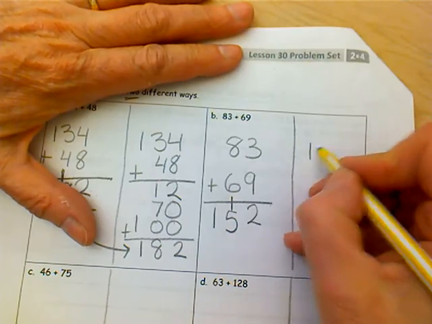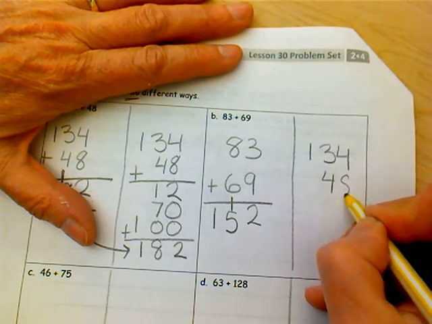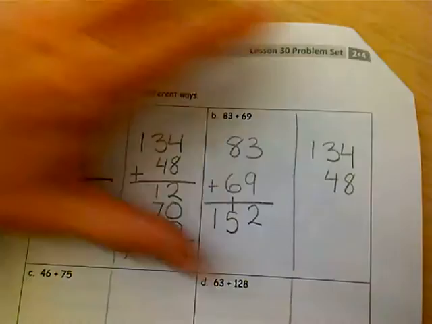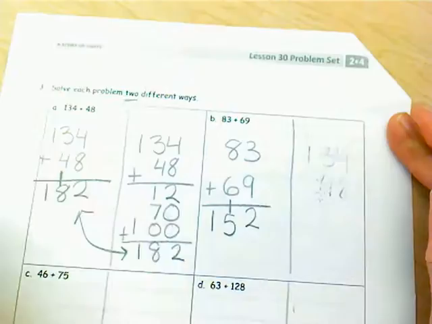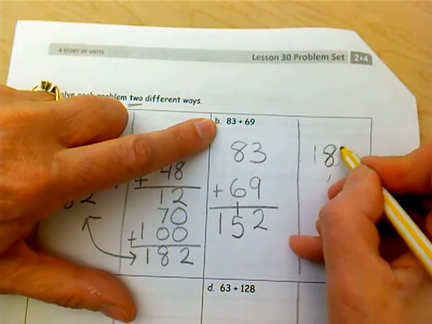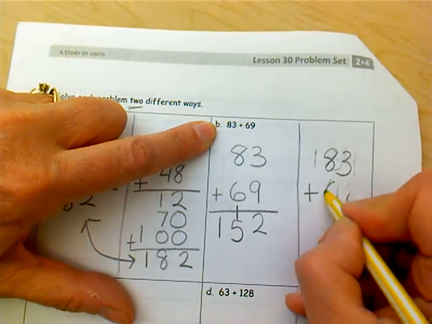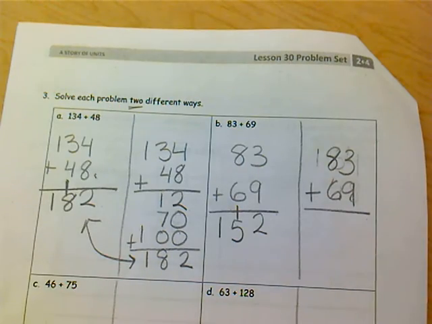Now I'm going to do new groups below with 34 plus 8, 48. Wait a minute, wrong problem. I was looking at the wrong problem. Mister, come on, you can do this. I got to do this problem. 83 plus 69. Here I go. I can do this.